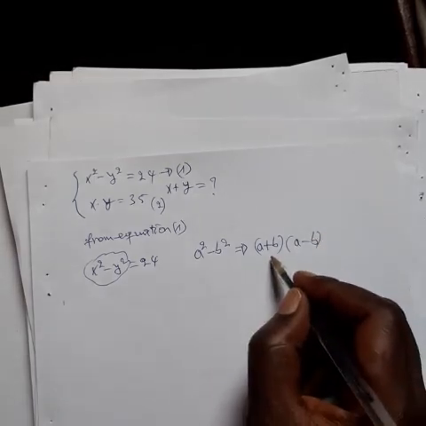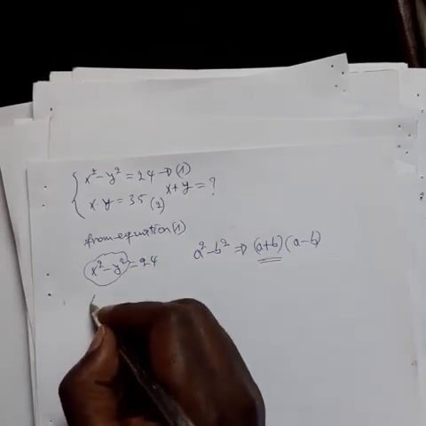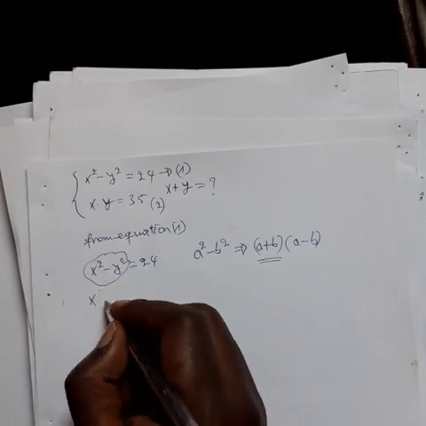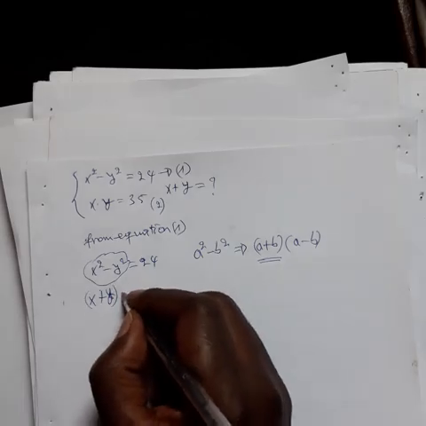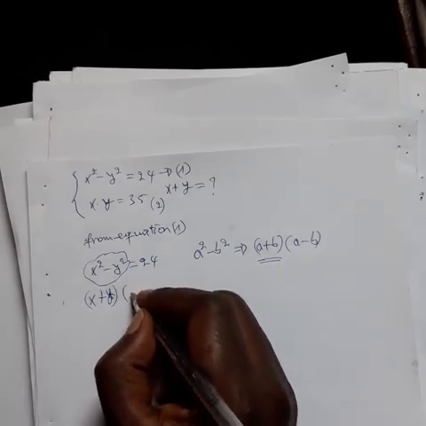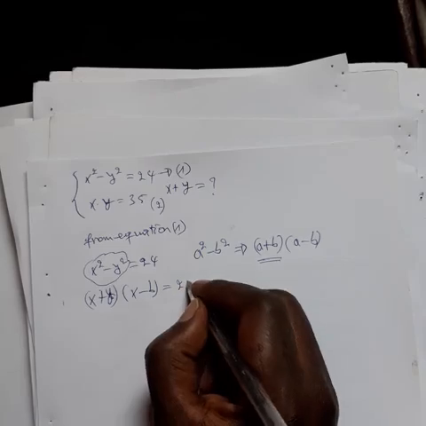Okay, so we're going to apply this formula to this equation. So we will have x plus y times x minus y equal to 24.